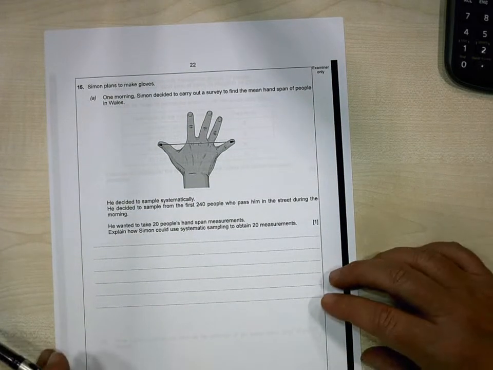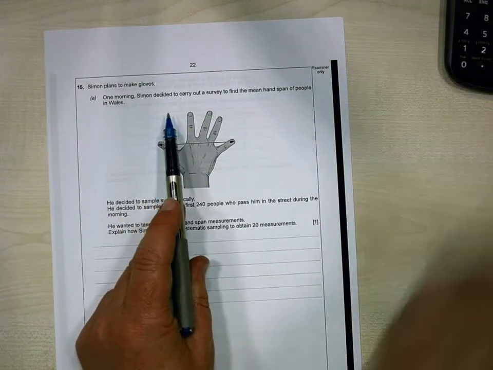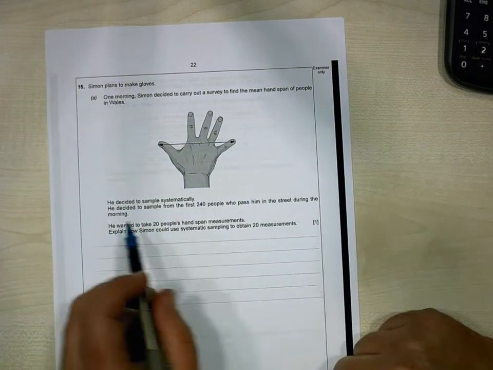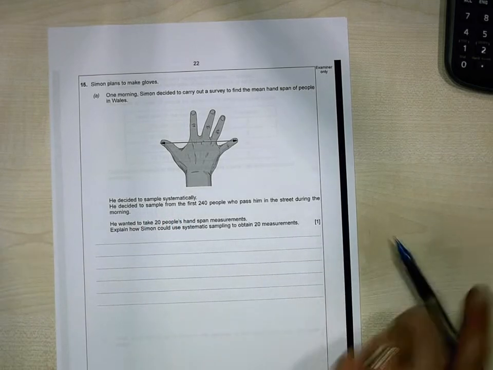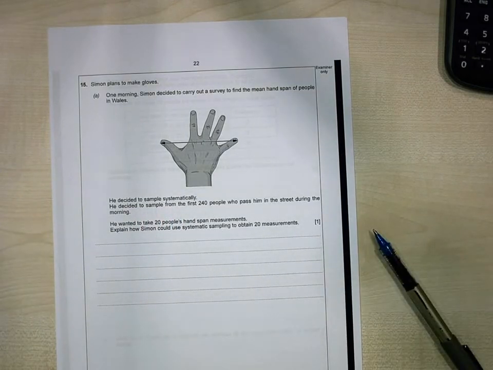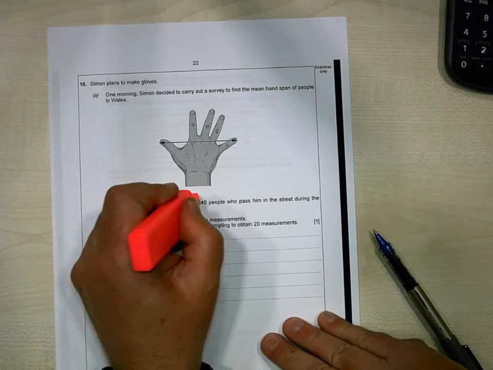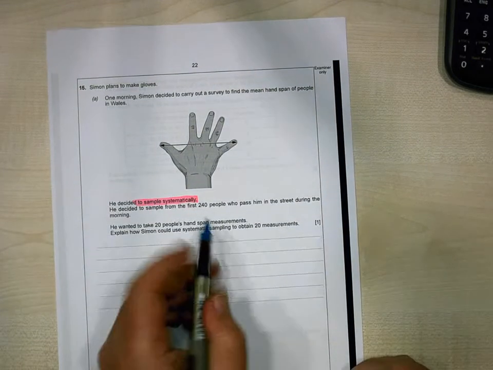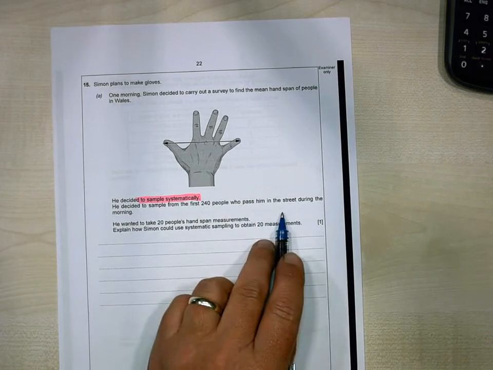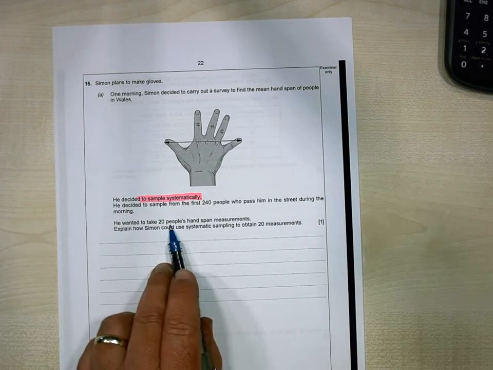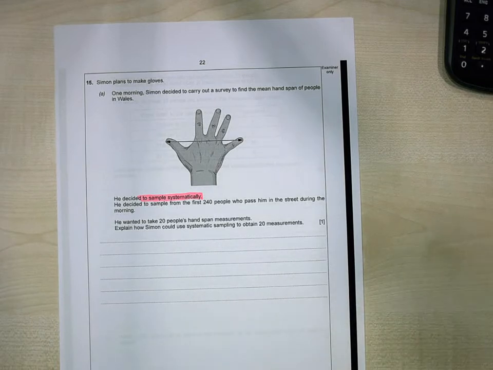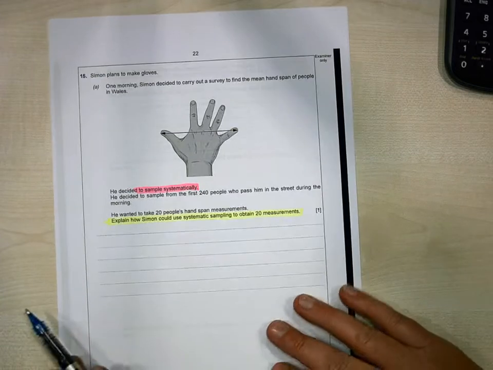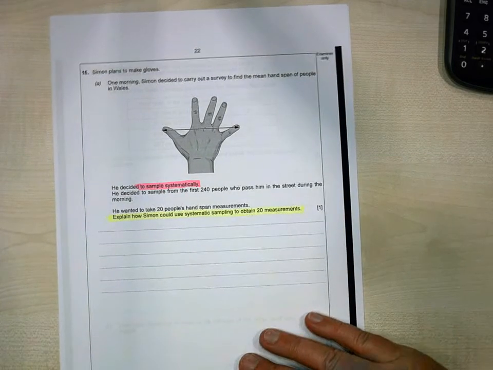Question 15. Simon plans to make gloves. One morning, Simon decided to carry out a survey to find the mean handspan of people in Wales. He decided to sample systematically. So that's a trigger. In the intermediate tier, that's the main type of sampling that we need to know about. He decided to sample from the first 240 people who pass him in the street during the morning. He wanted to take 20 people's handspan measurements. Explain how Simon could use systematic sampling to obtain 20 measurements.